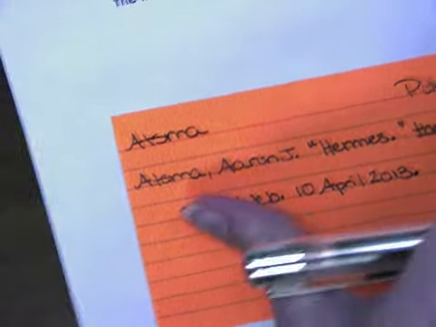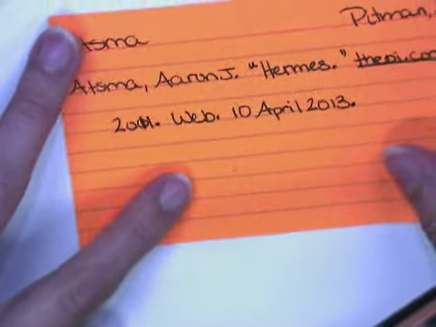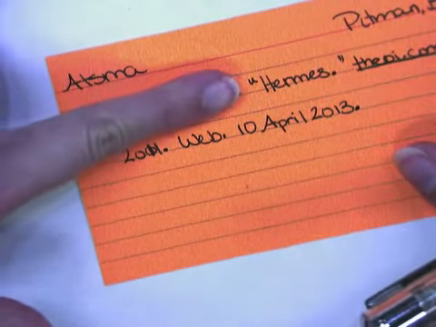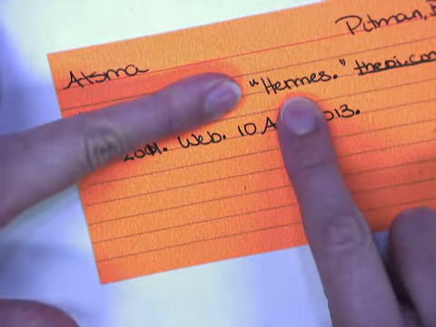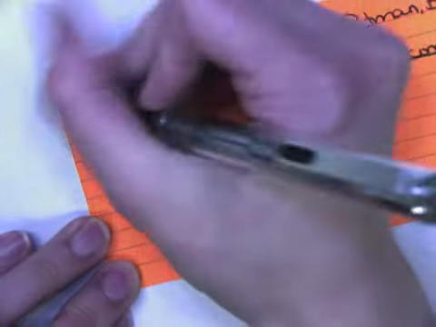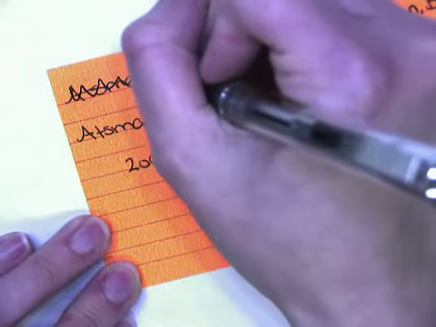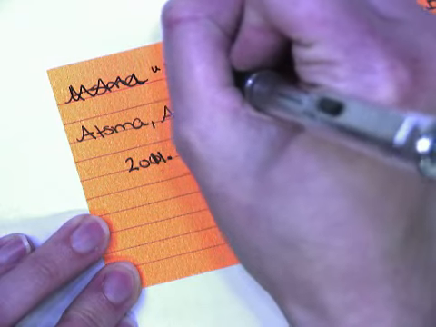Okay? Now, Sierra asked the other day, what if the website doesn't have an author? And that's a fantastic question. If the website doesn't have an author, you put the title of the web page in the top left-hand corner. So let's just say I couldn't find an author here and Aaron Atzma didn't write this and I had to just start my card with Hermes. Then up here, I wouldn't write Atzma. I would write Hermes instead.